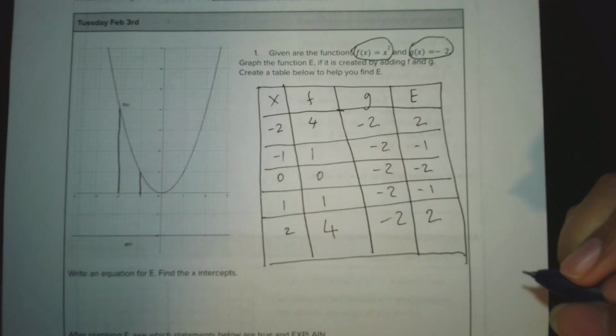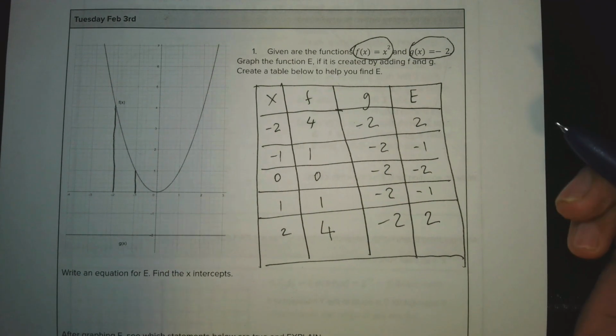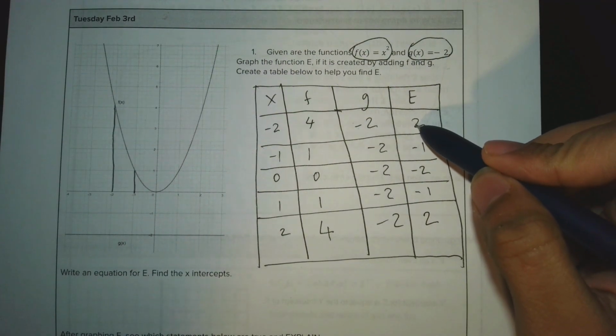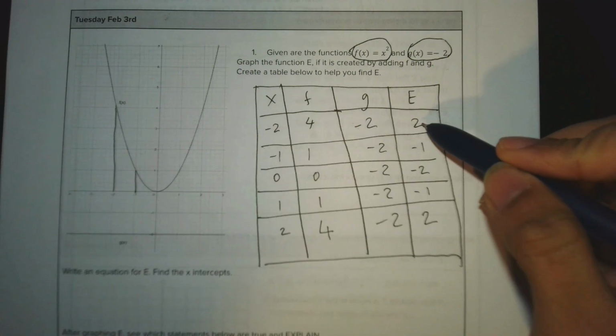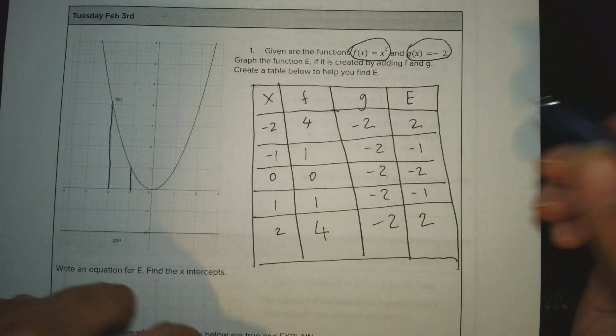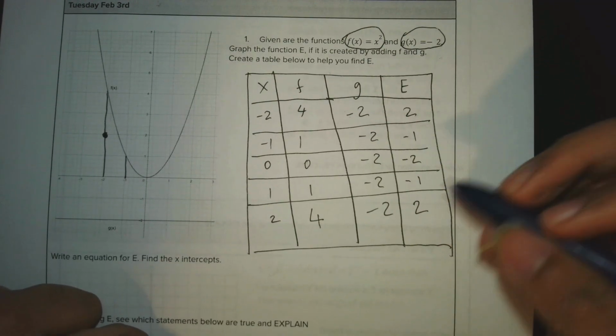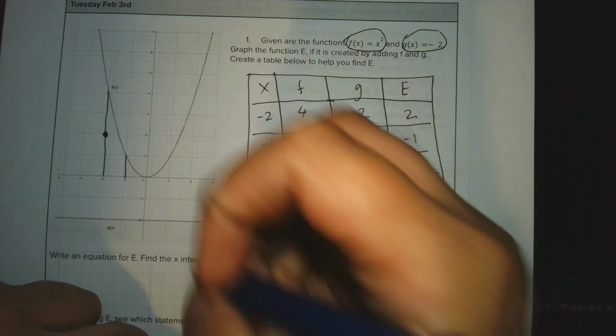So now, when I'm plotting this new graph, I'm looking at -2 and 2. So the x value is -2, the new y value is +2, which is here. -2 and +2 is there. -1 and -1 is here.